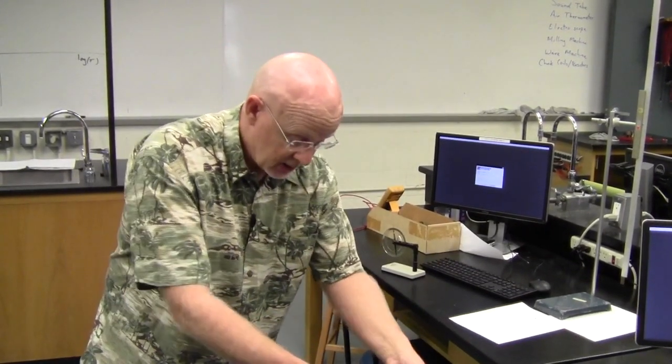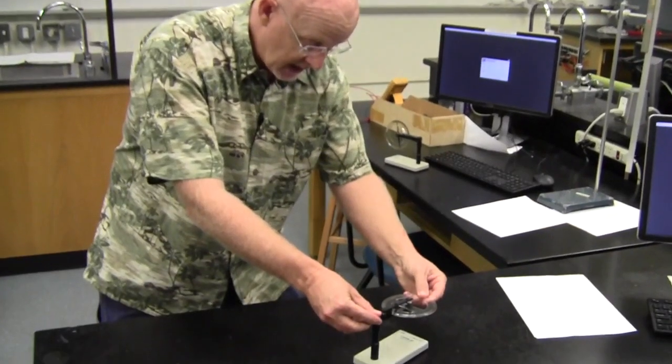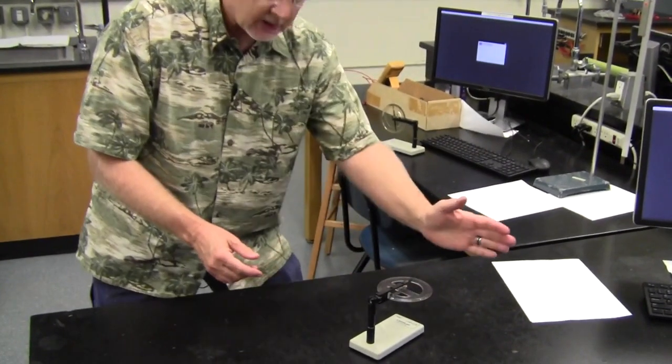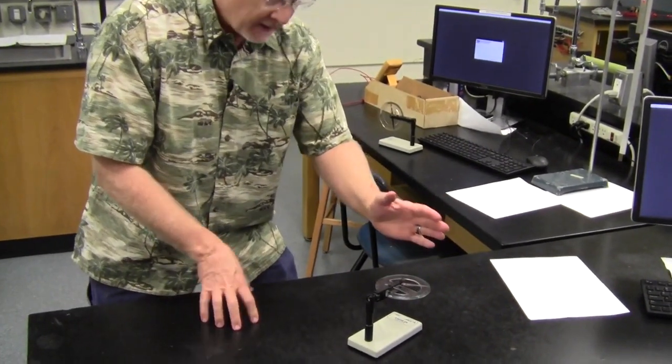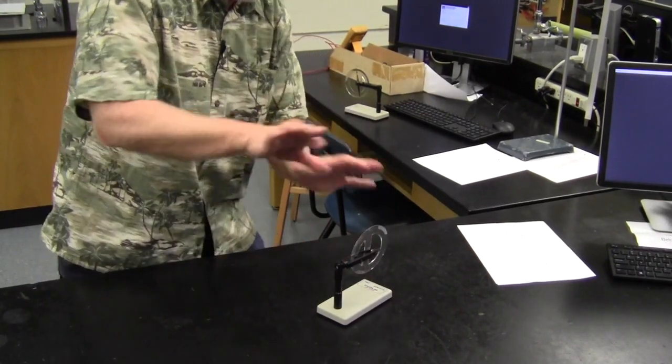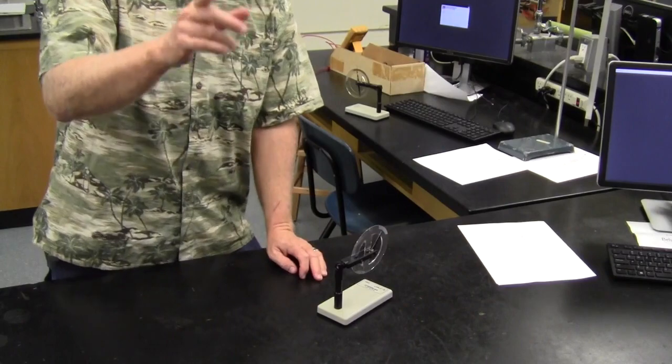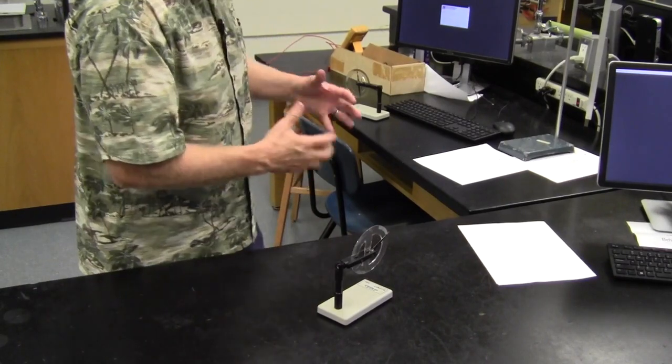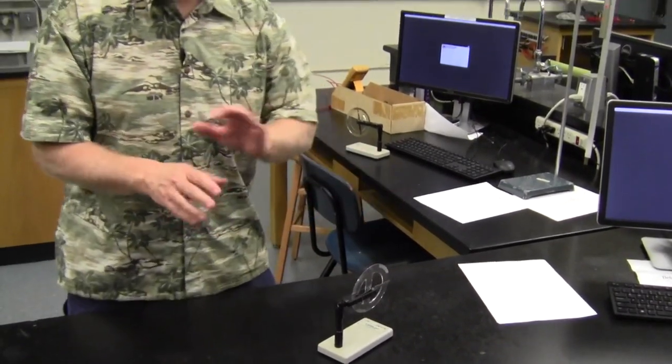The horizontal component would make the compass rotate this way. The vertical component would make it rotate this way, would make it dip. But our equipment, the way it was set up, could not dip. So the vertical component was irrelevant.